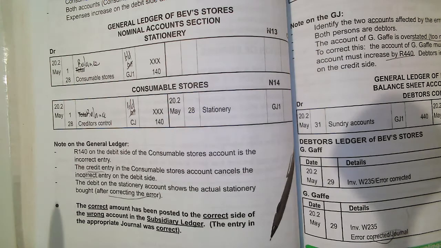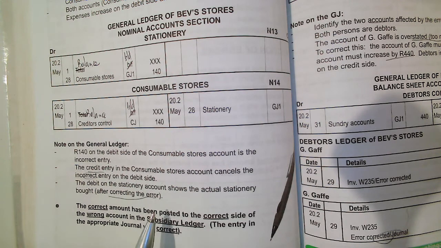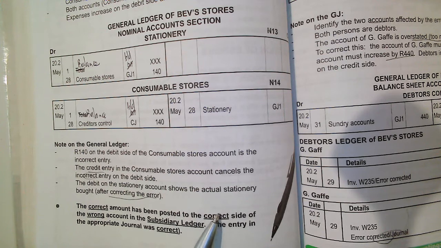The grade 10s, we are still busy with correction of errors. We're on page 178. In this example, we're going to look at the correct amount that was posted to the correct side of the wrong account in the subsidiary ledger.